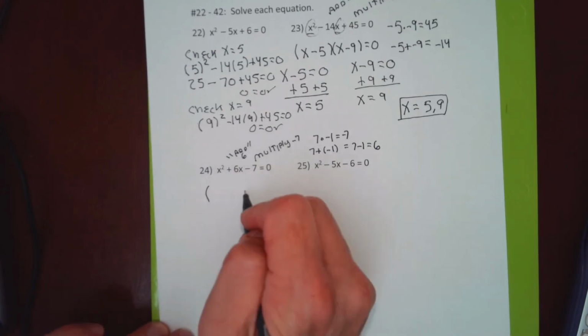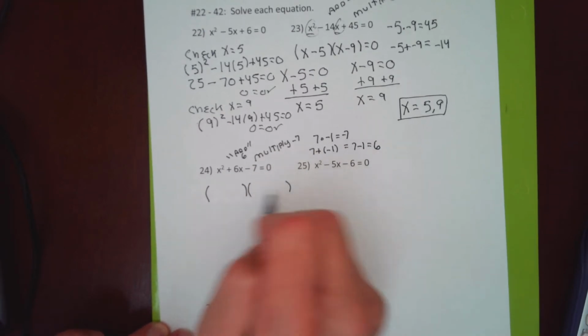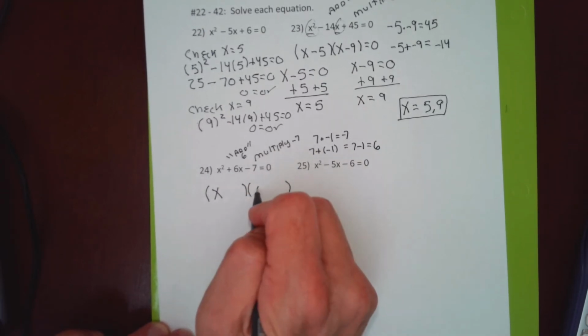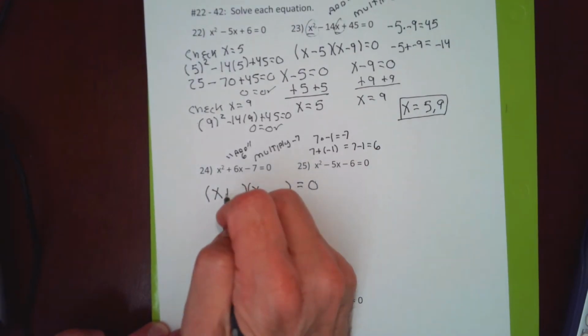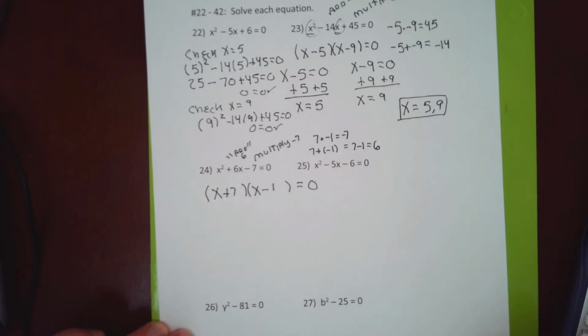I'm going to start making my two parentheses. I'm going to split the x squared evenly between the two parentheses. And the numbers that I determined, plus 7 and minus 1, will go in the parentheses.